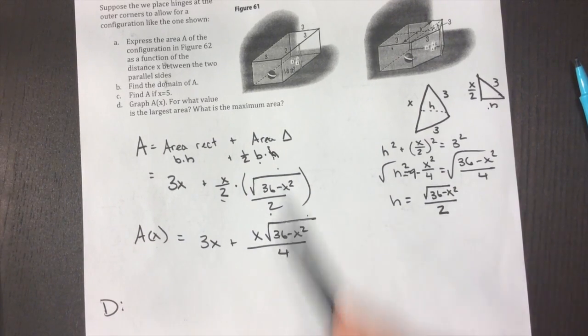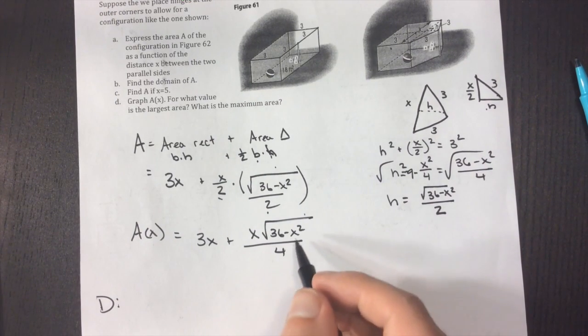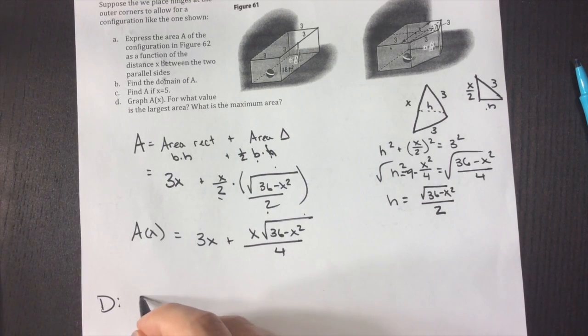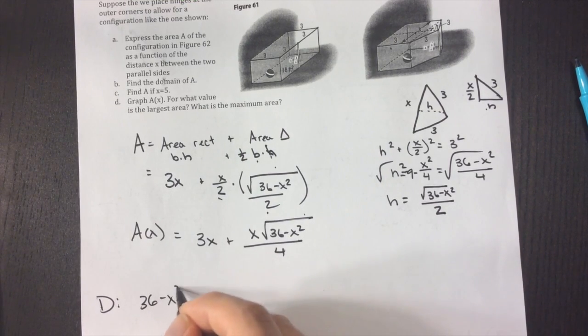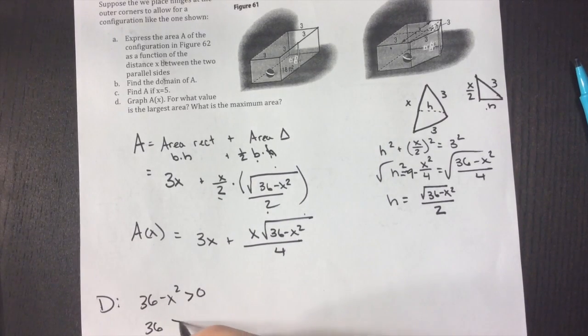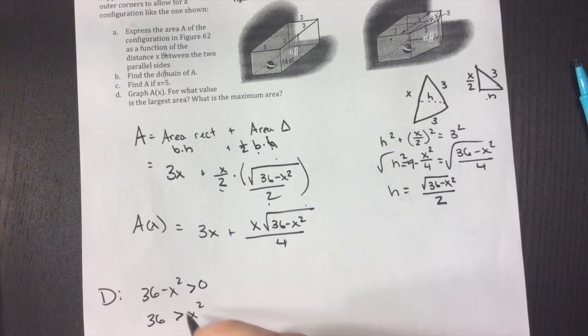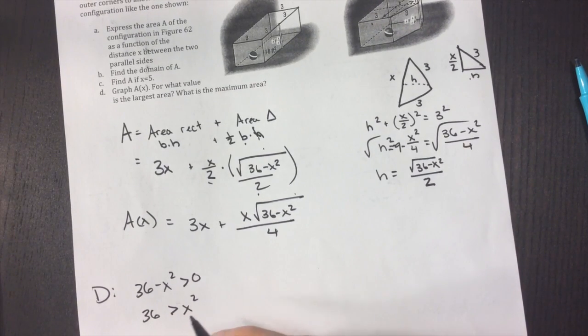Well, first, we're talking about distances here, so distance can't be 0. But then also we want what's underneath the square root to be positive. So we say 36 minus x squared is greater than 0. I can either factor this, or I can see where 36 minus x squared is greater than 0.